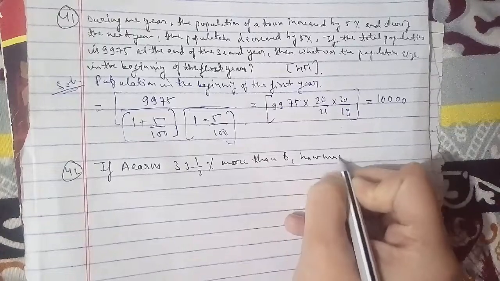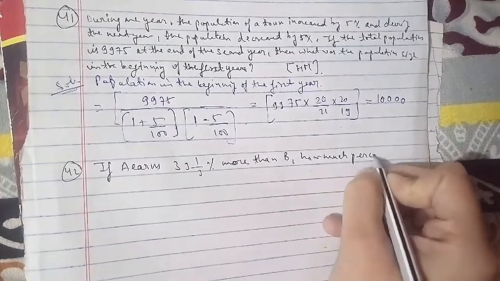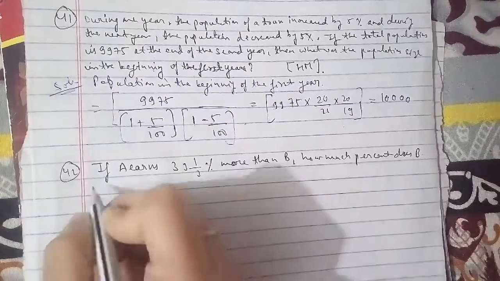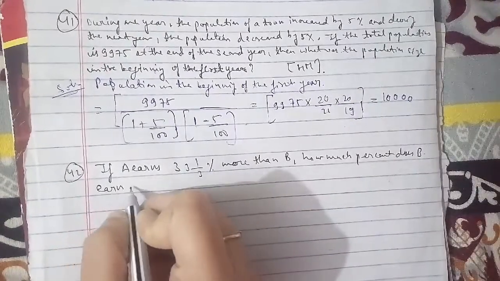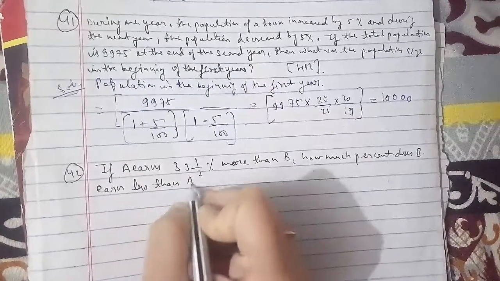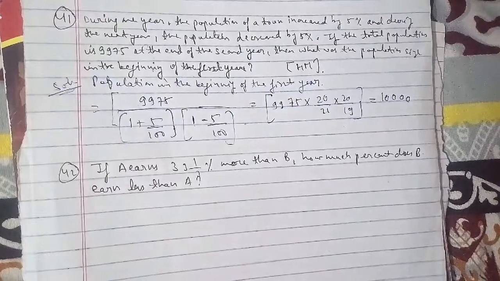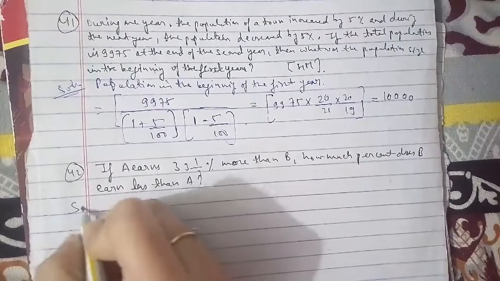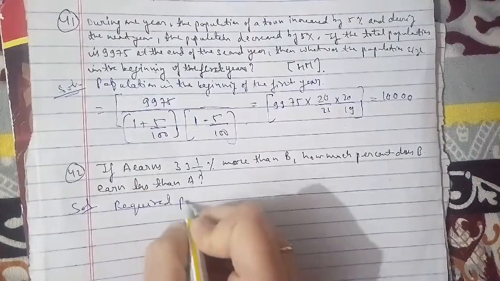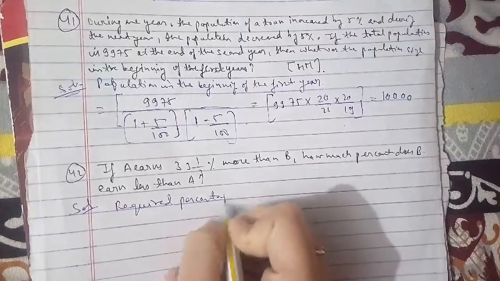Required percentage equals (100/3) upon (100 plus 100/3) into 100%, which equals 100 upon 400 into 100.